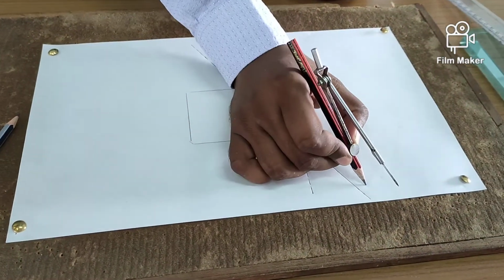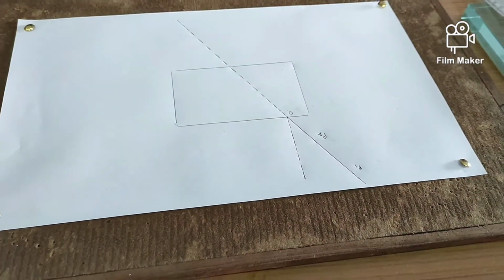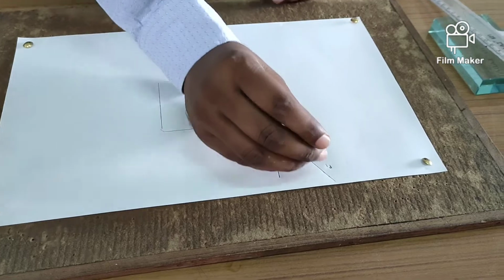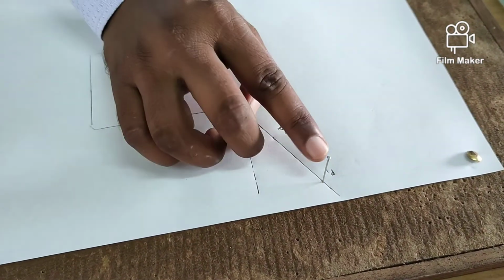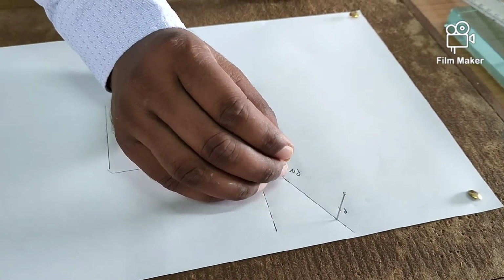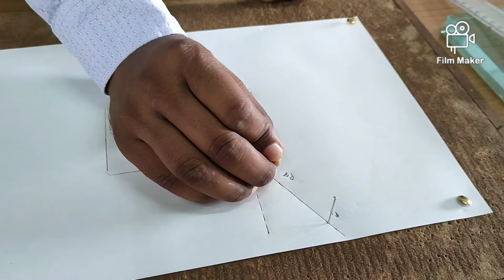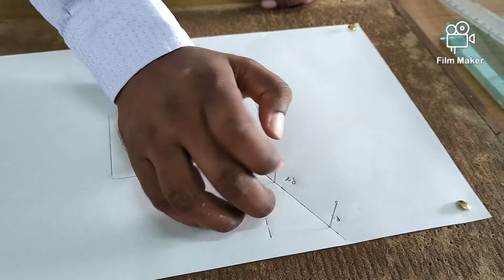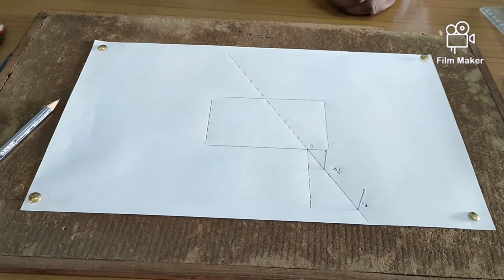We will press the 2 pins into the soft board and keep them straight. Next, the next pin we will press at a certain distance, around 2 to 3 or 4 centimeters.